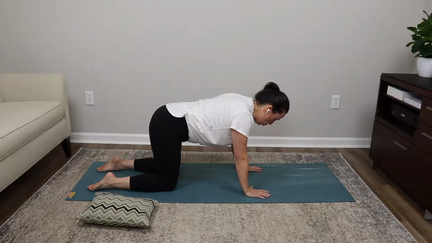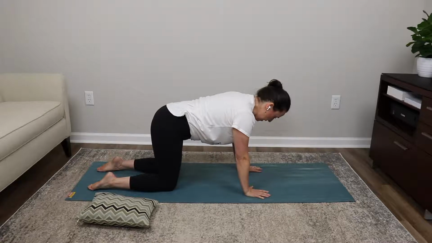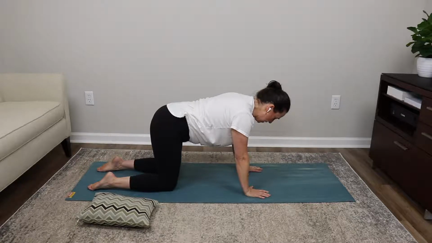Exhale, can you pull your belly up and in, but not let that spine move? Try that one more time for me, ladies and gentlemen. Inhale, let the belly sink down, but keep the spine perfectly still. And then as you exhale, can you pull that belly up and in, but don't let the spine arch?